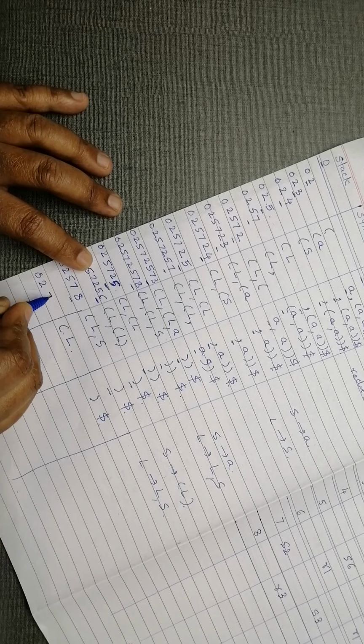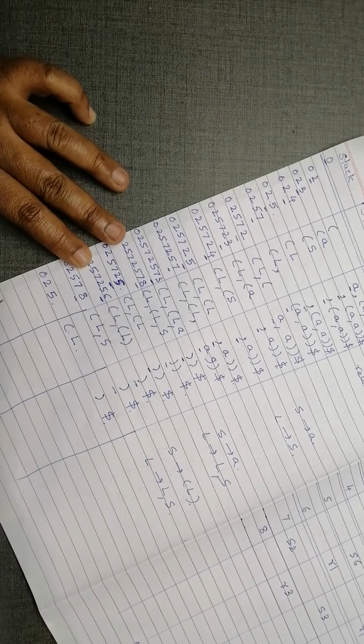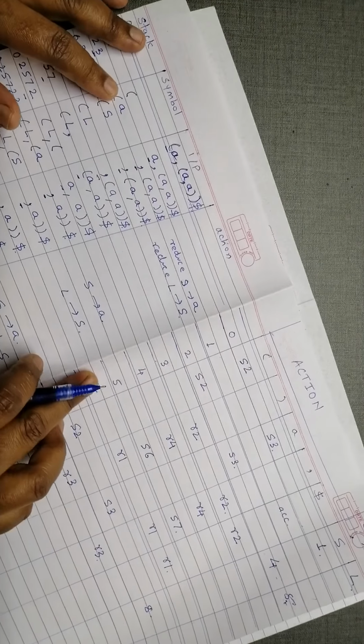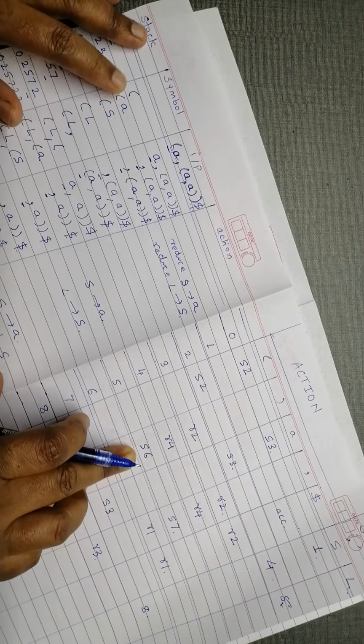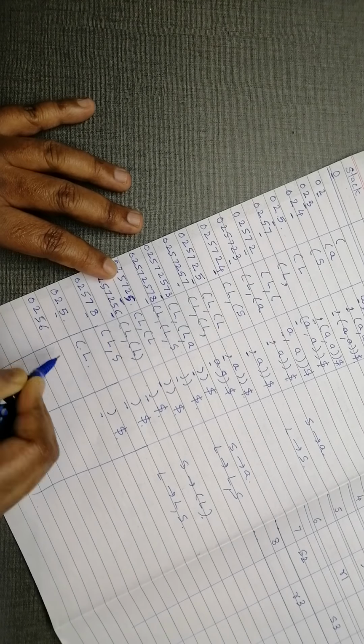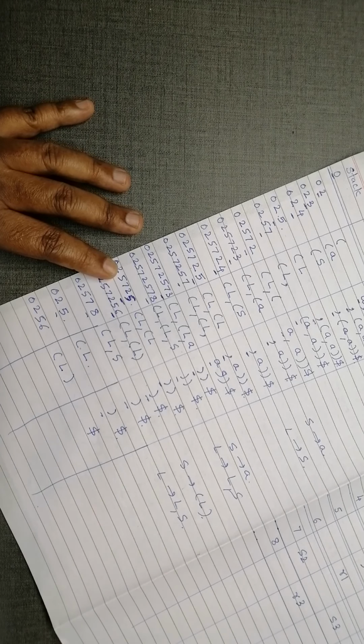So this will be 5 again. So I'll refer to 5 and closing now. 5 and closing, which is shift 6. So this will be 0, 2, 5, 6 and this closing gets shifted here.